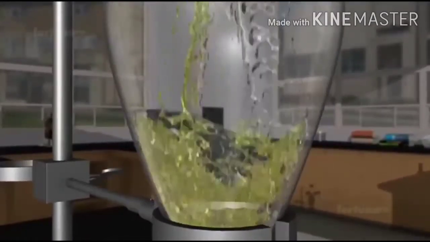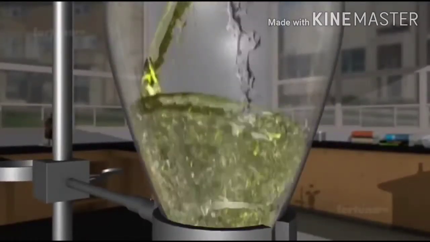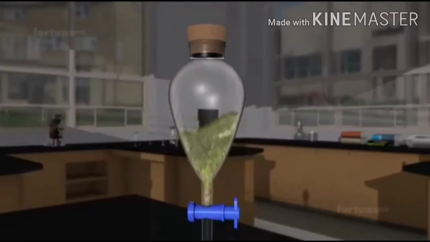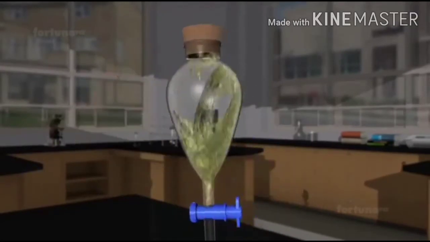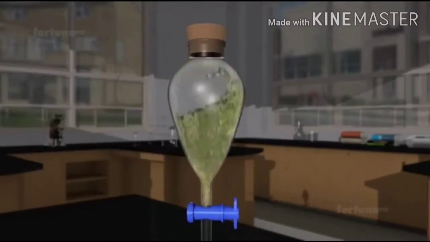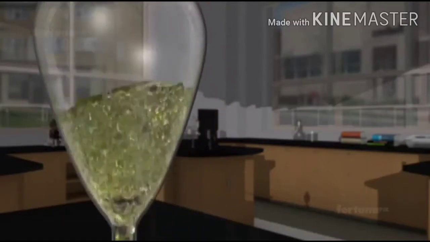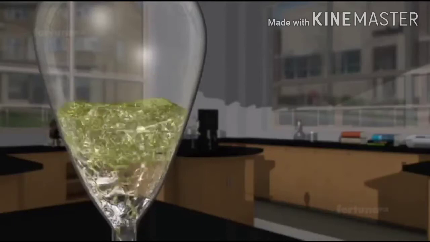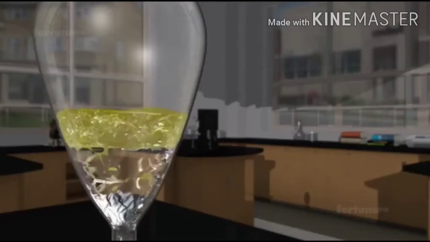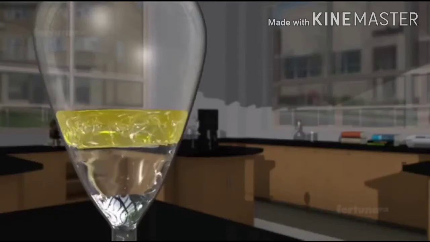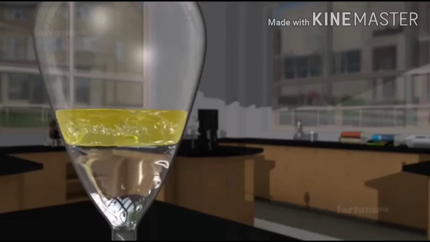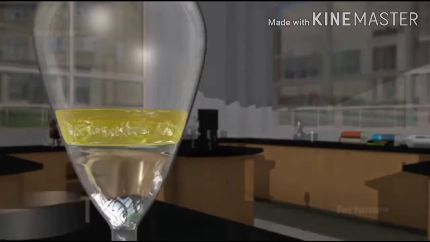We'll begin by pouring the mixture into the separating funnel. Next, we'll close the stopper. Shake the funnel gently and set it aside for several minutes. You'll see the two liquids beginning to pull apart. Water, because of its higher density, will travel down into the conical part of the funnel. Oil, which is less dense, will float on the surface of the water.